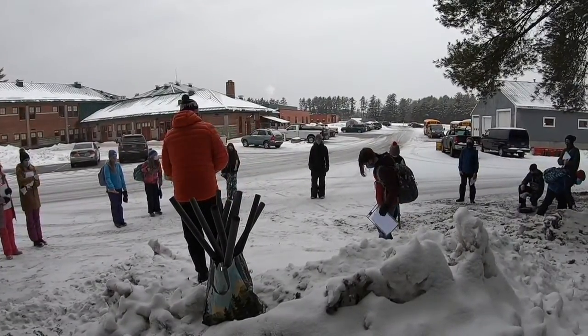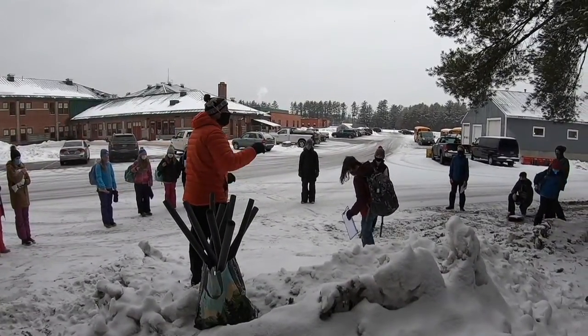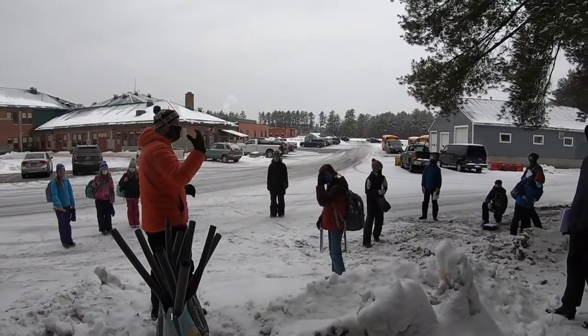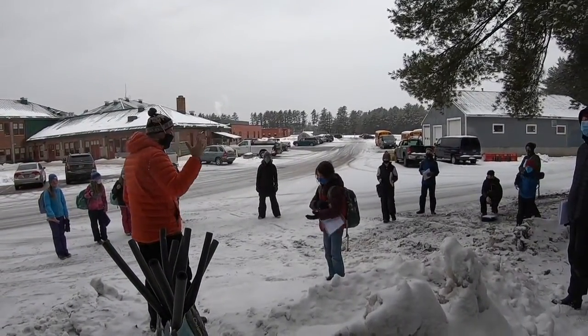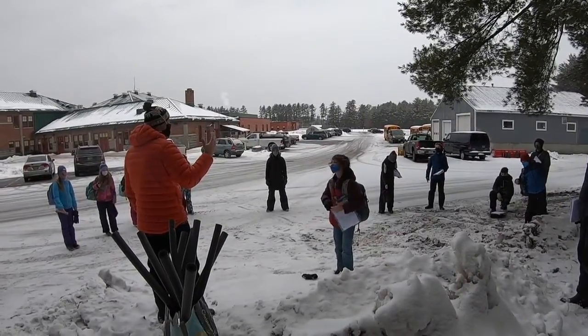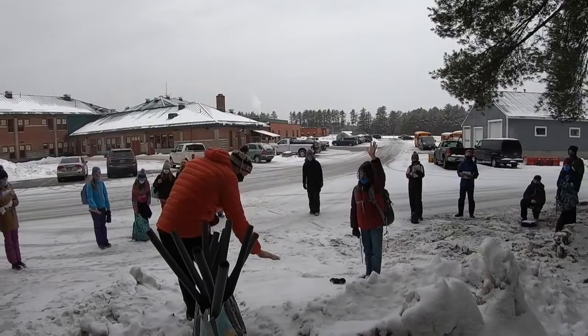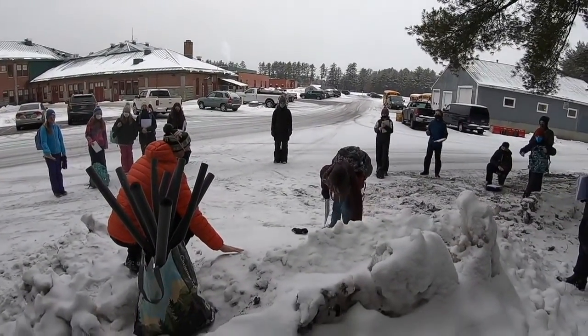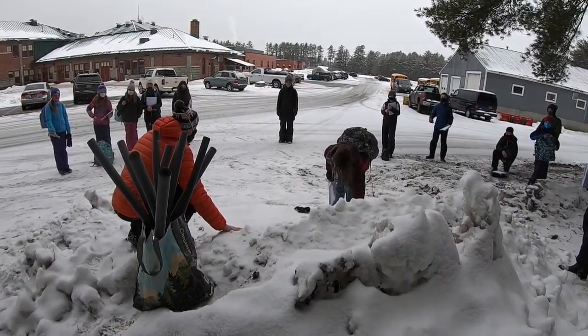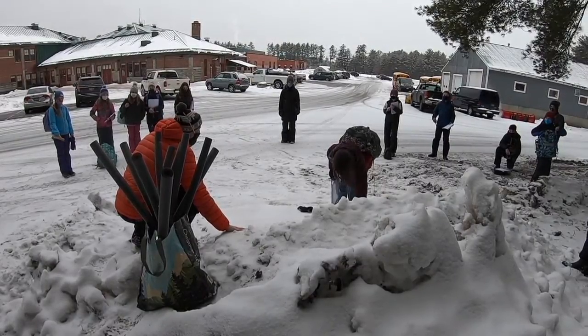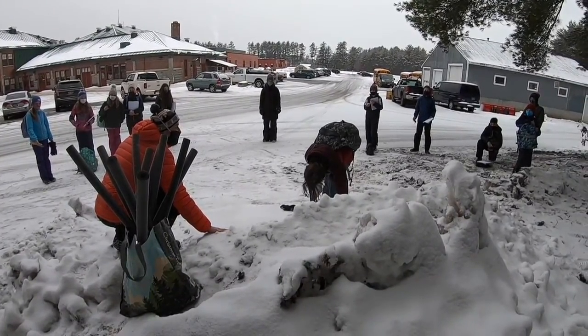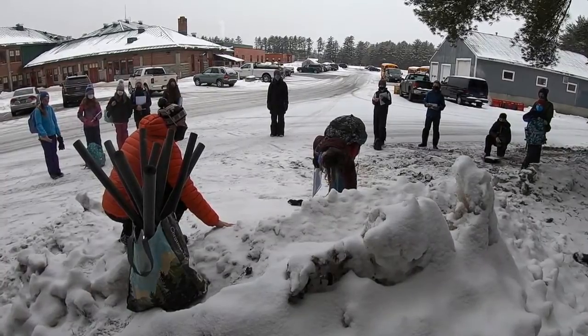So, if Kai and I were to take off our gloves, and hold our hands up like this, and then reach down and put our hands on the snow and hold it there, what's eventually going to happen to our hands? Frostbite. Oh, okay. Take it off.